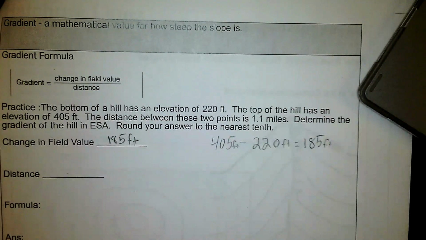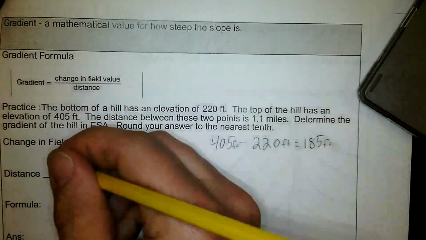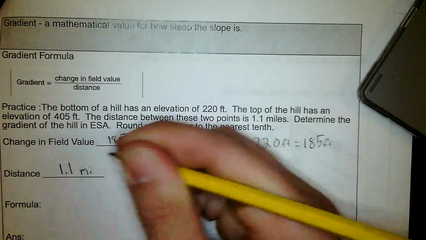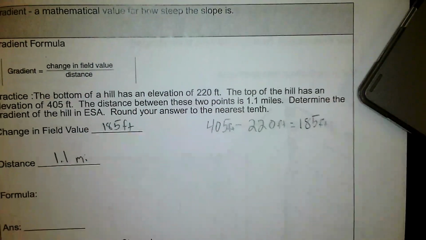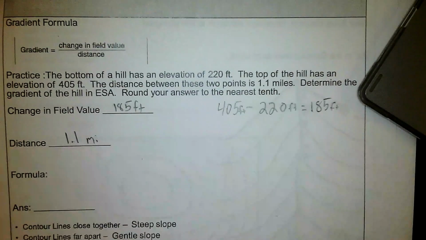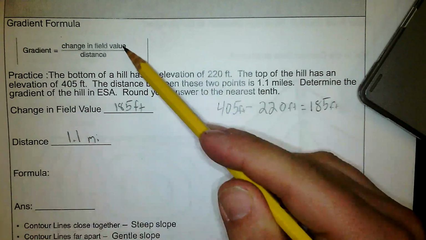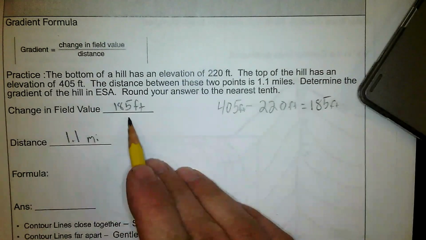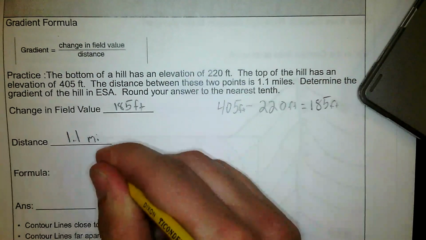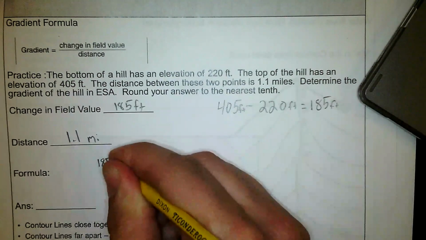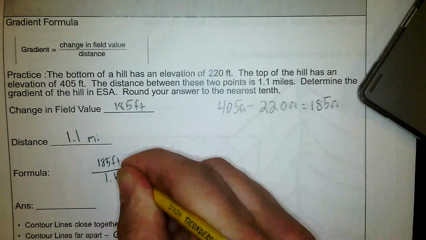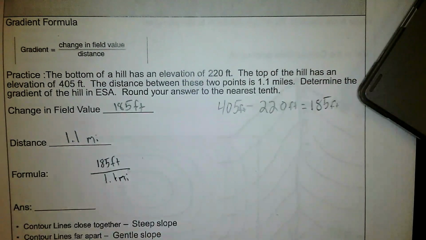Then I need to see what my distance is. For this example, they actually give you your distance as 1.1 miles. So 1.1 miles. And I'm going to input this into my gradient formula, which is up here. We have change in field value over distance. So I'm going to go with my change in field value, which is 185 feet, divided by 1.1 miles. Let's see what I get for that.